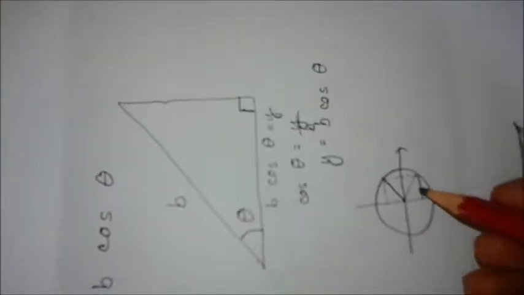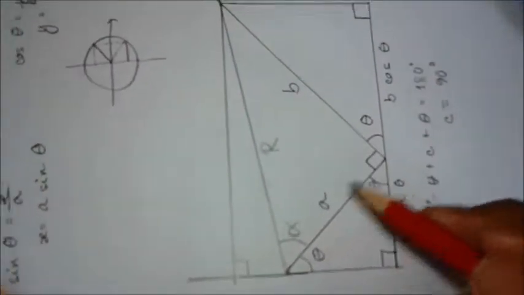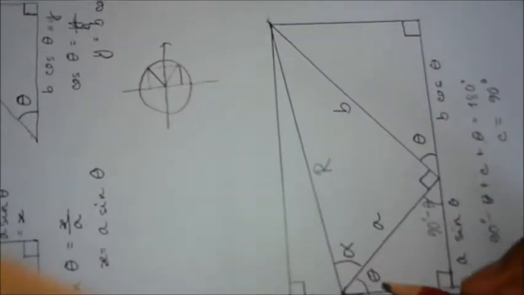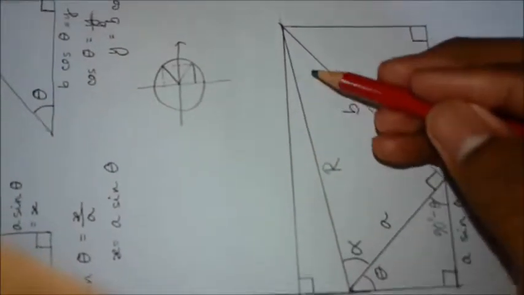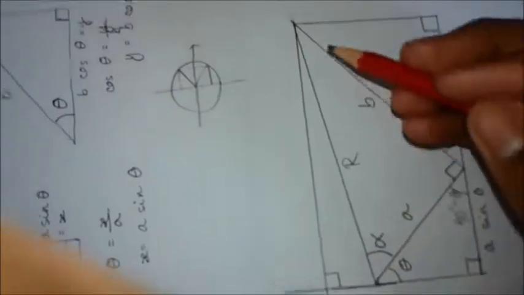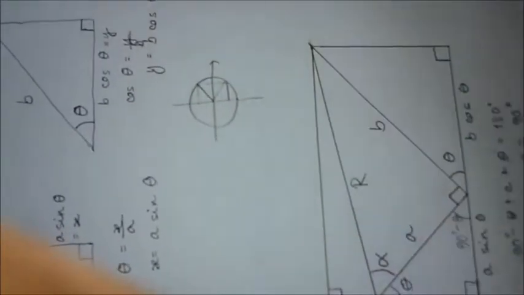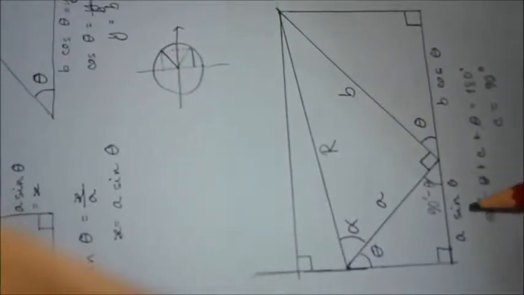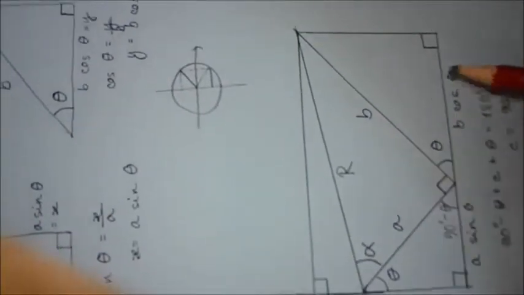So the supplement over here is 180 minus this. So back to our figure over here, we can see that the sine of theta plus alpha right over here is equivalent to a sine theta plus b cos theta.